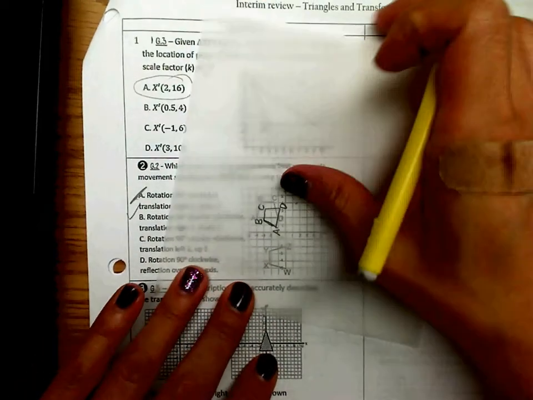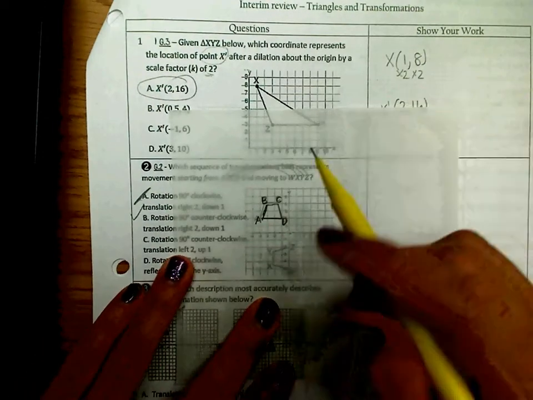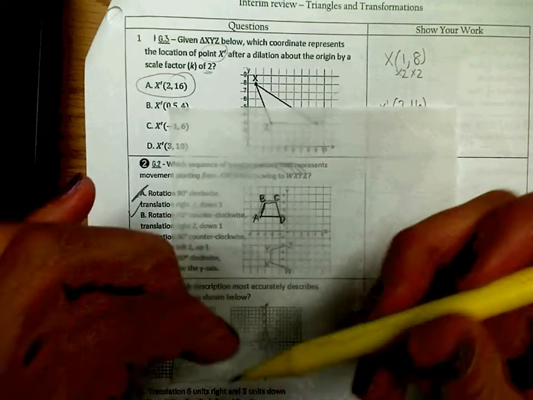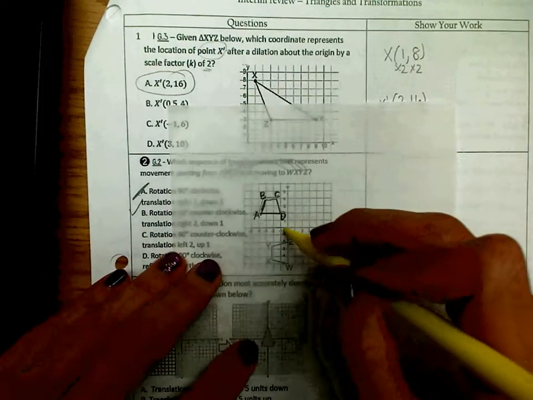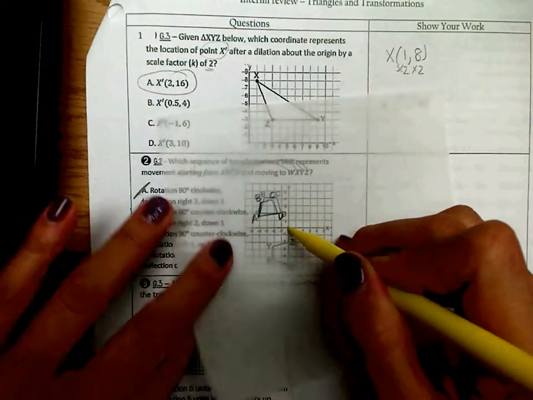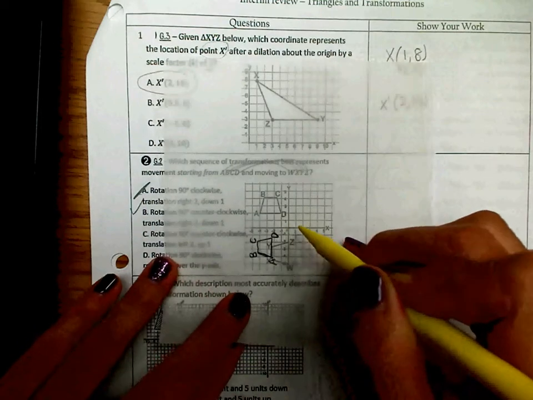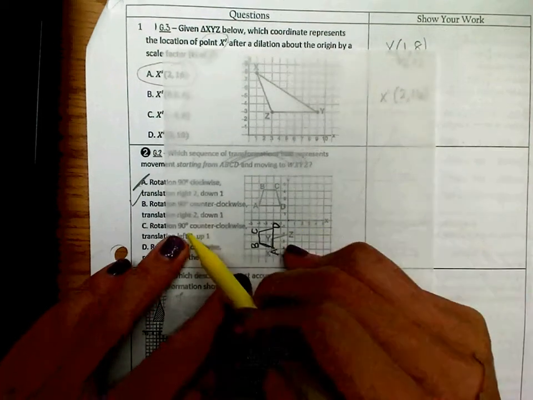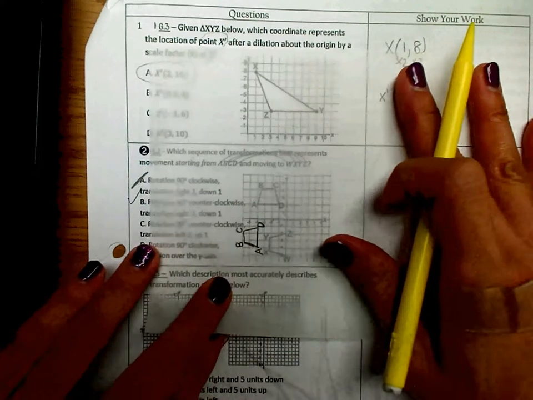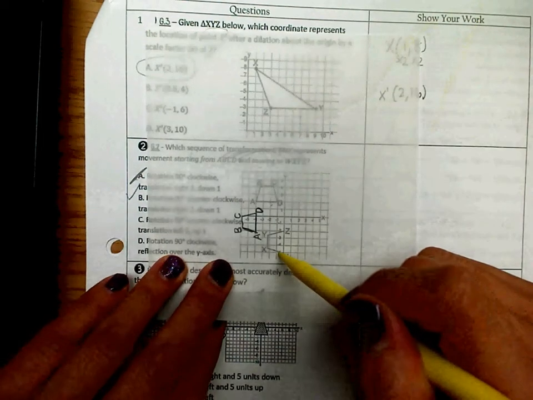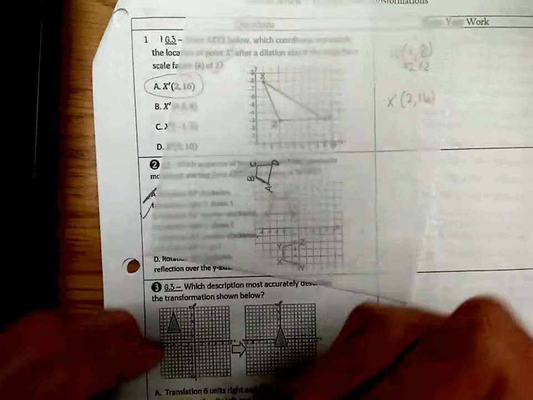So let's go to C. Rotate 90 degrees counterclockwise. Okay, so I'll do that again. That's what B told me to do. So let's see. If you rotate it 90 degrees counterclockwise, and then translate left 2 and up 1, that's not anywhere close to W, X, Y, Z, so it can't be C.